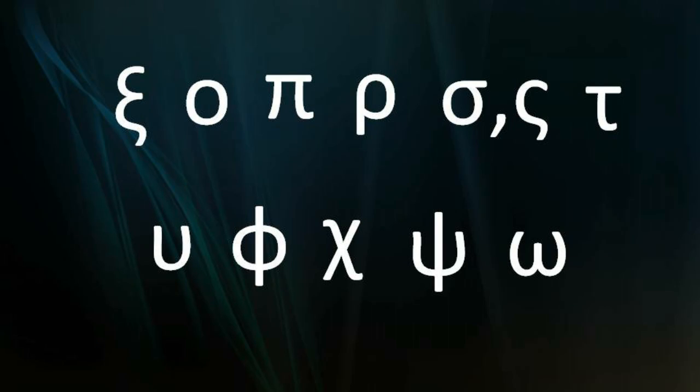Xi, omicron, pi, rho, sigma, tau, upsilon, phi, chi, psi, omega.